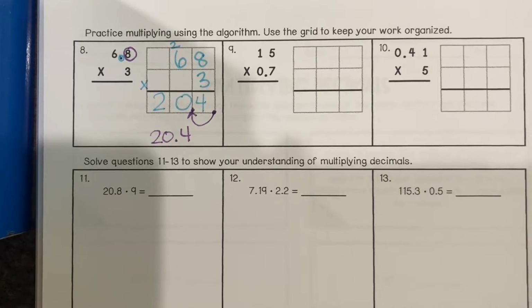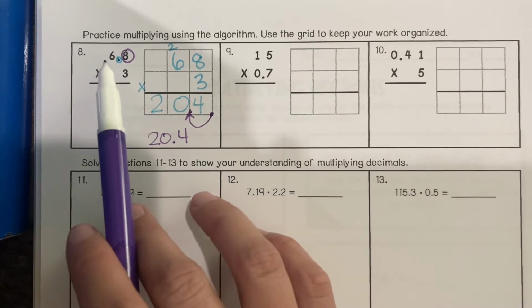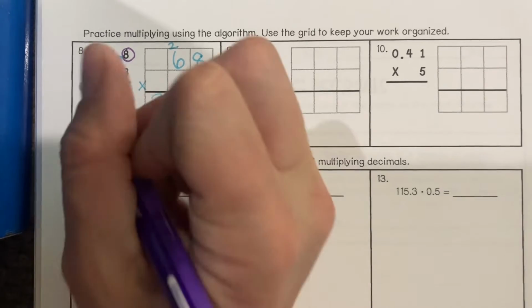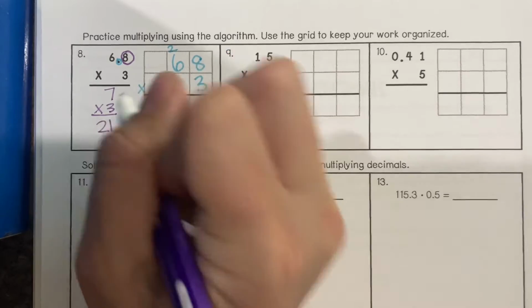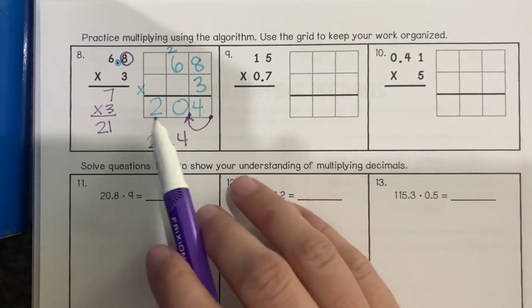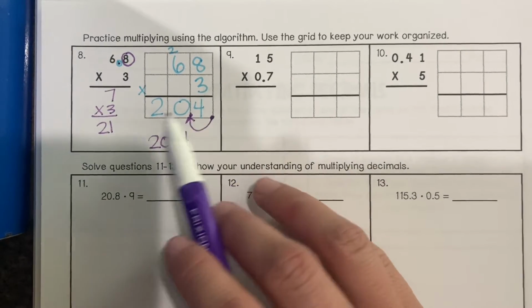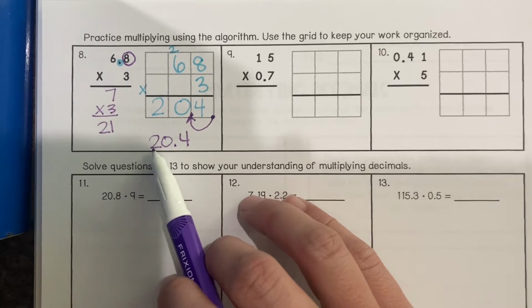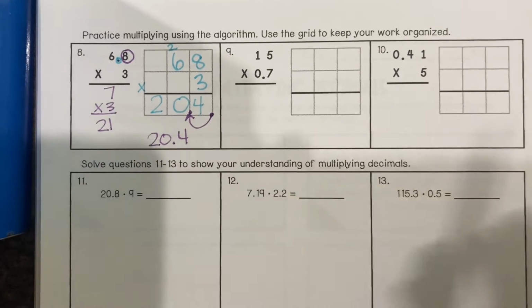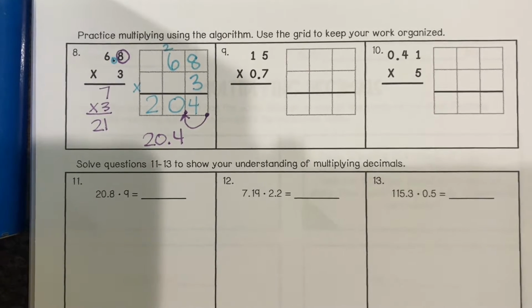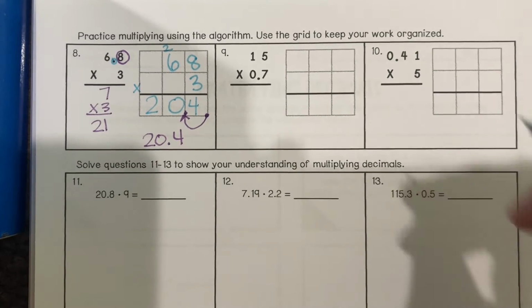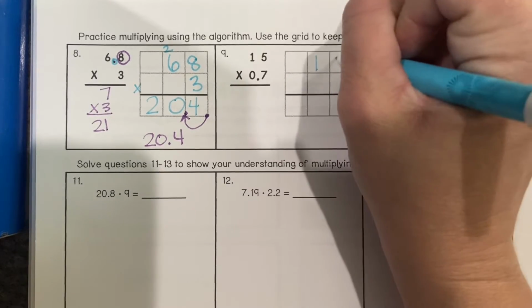Now to show you that this makes sense, if I had rounded, 6.8 is close to 7, times by 3 is 21. Now 204 is nowhere near 21, but 20.4 is close to 21. So that's what rounding can help you do, is it can help you in case you forget to put that decimal. All right, let's do our next one.